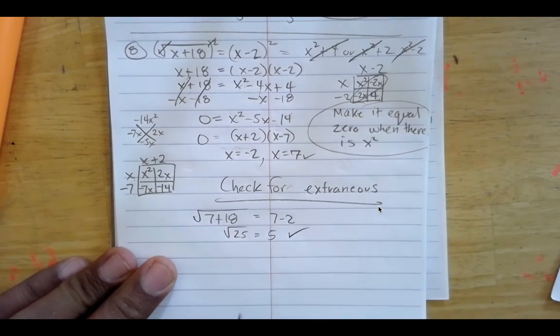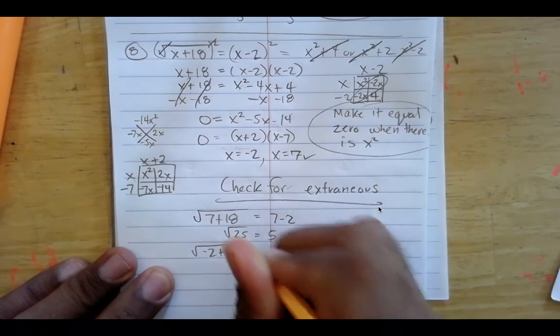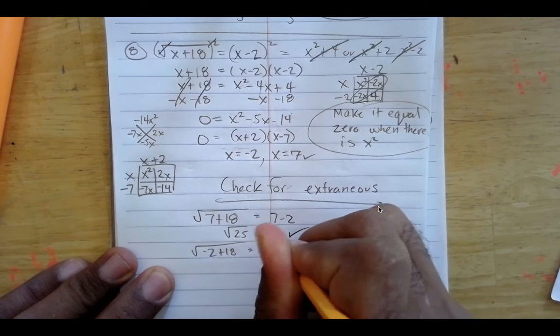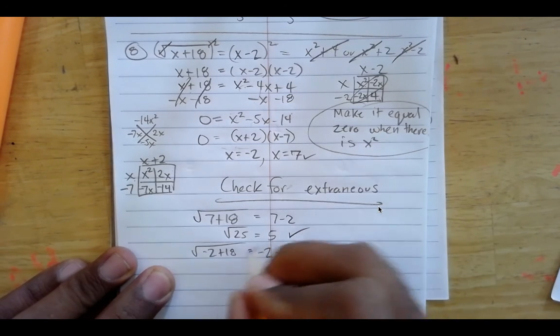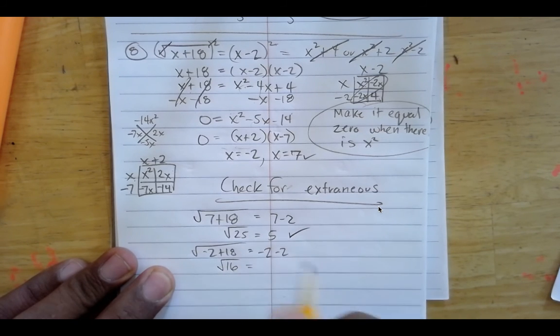Okay, so now let's plug in the negative 2. Negative 2 plus 18, and then negative 2 minus 2 on this side. Negative 2 plus 18 is positive 16. Negative 2 minus 2 is negative 4. Well, the issue here is that the square root of 16 is positive 4, not negative 4. So that means this is not a solution.